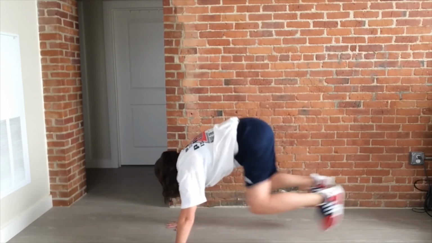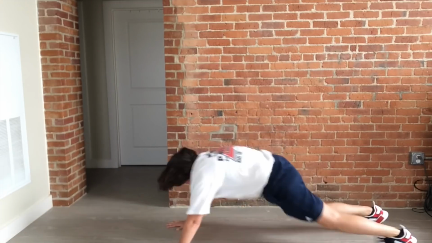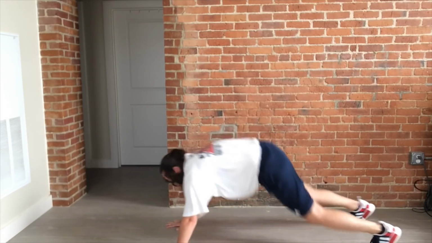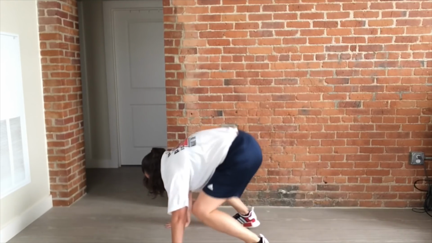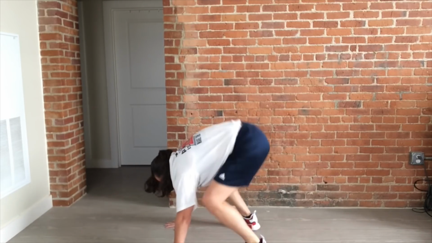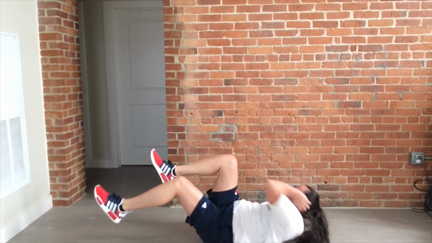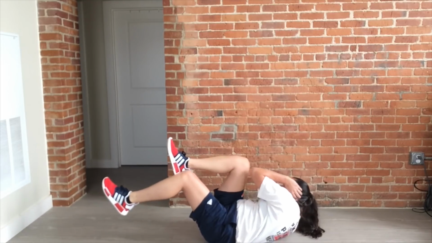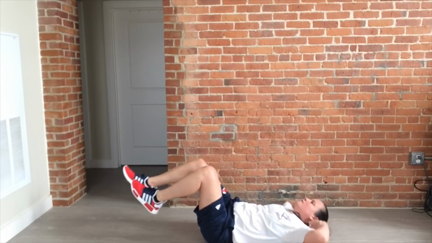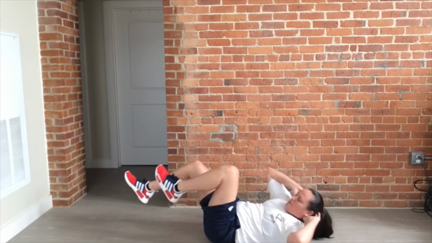1, 2, 3, 4, 5, 6, 7, 8, 9, 10, 11, 12, 13, 14, 15, 16, 17, 18, 19. 10 elbow to knee. 1, 2, 3, 4, 5, 6.